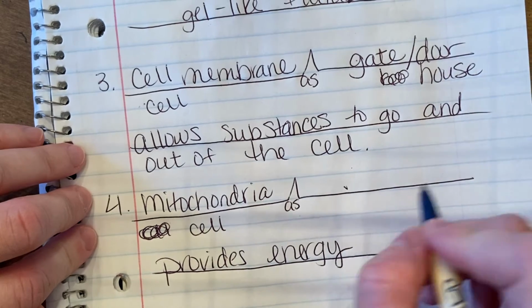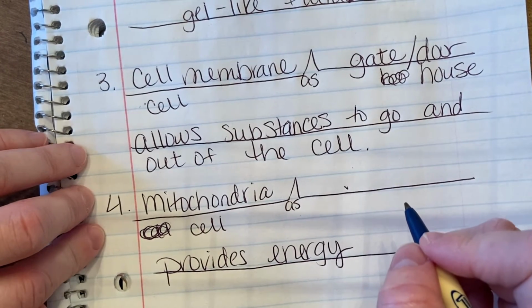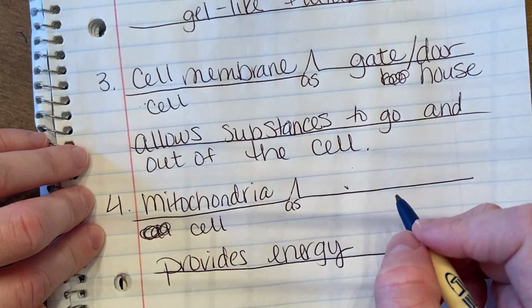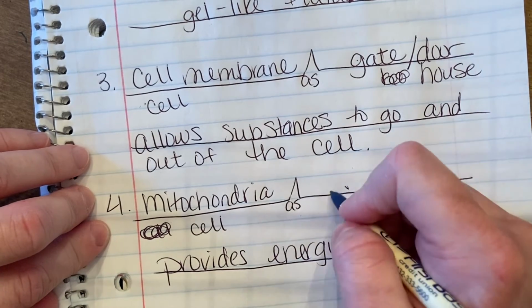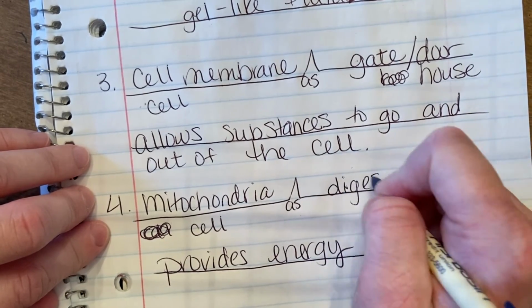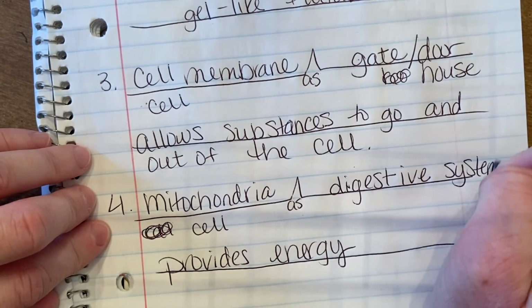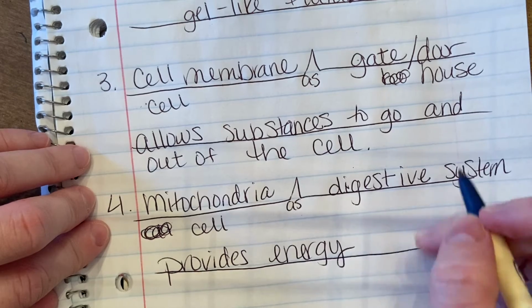Okay, there's so many analogies for the cell, like maybe electrical grid, the lights, the energy, but I'm going to compare it to the digestive system because the digestive system provides energy for our body.